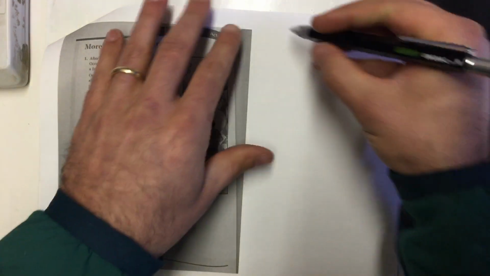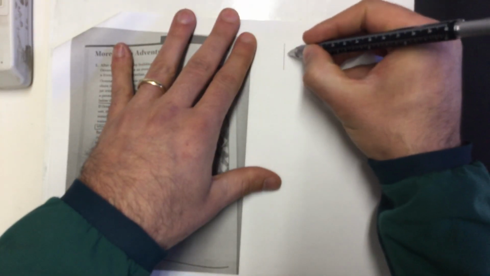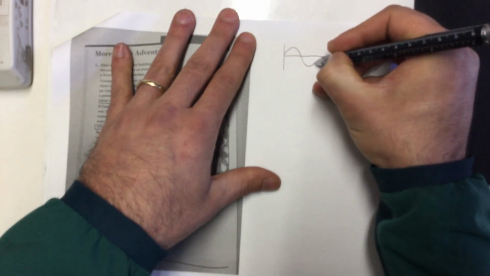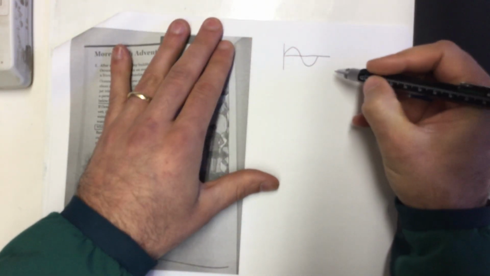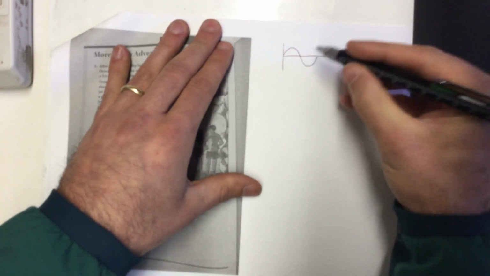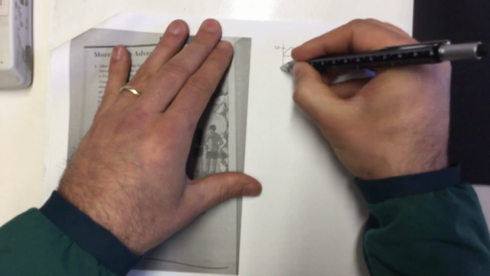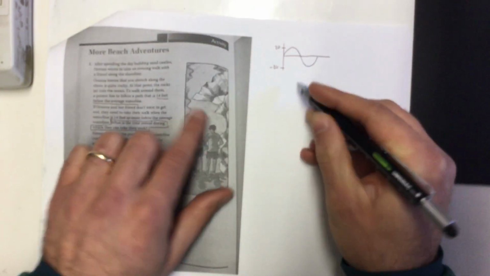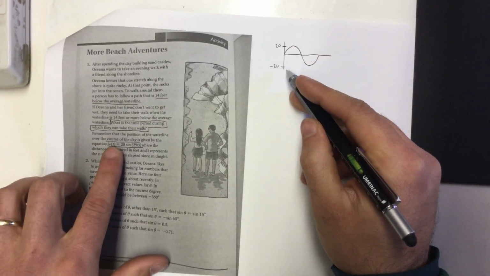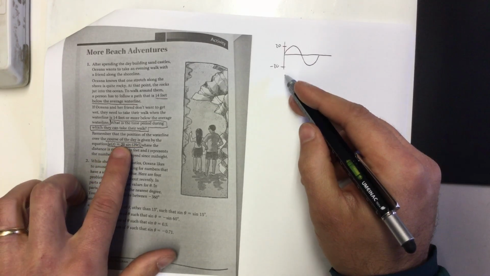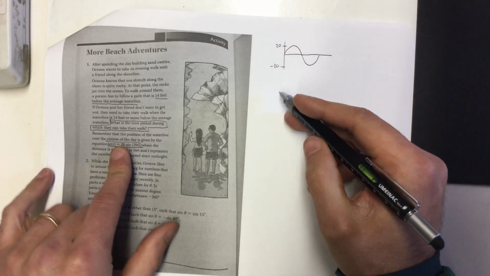Yesterday, we figured out that we could model our average tide line with our sine function. I'm not going to label the axis right now, but we knew that the high tide is going to be 20 feet, the low tide is going to be negative 20 feet, and that all just comes from knowing that the 20 in front of the sine is your maximum and the negative version of that is your minimum.